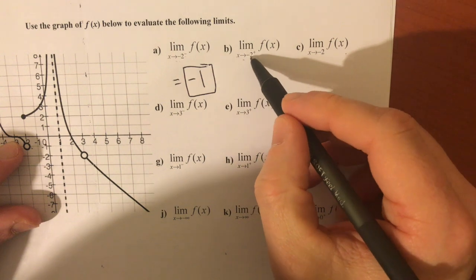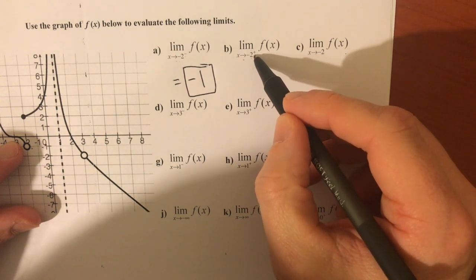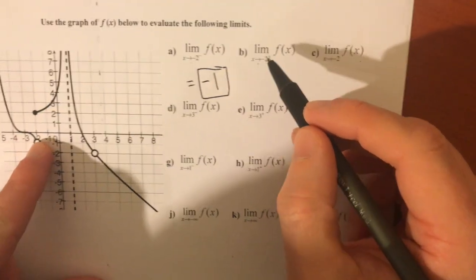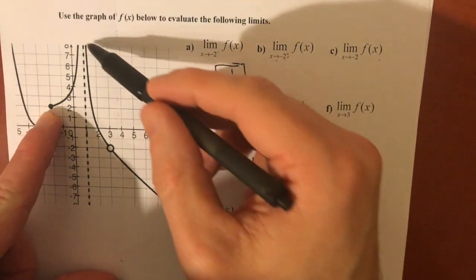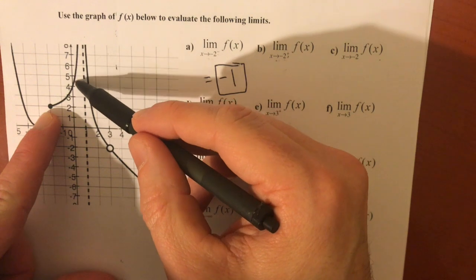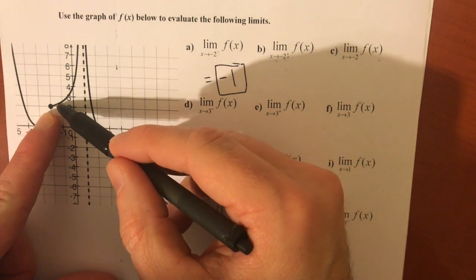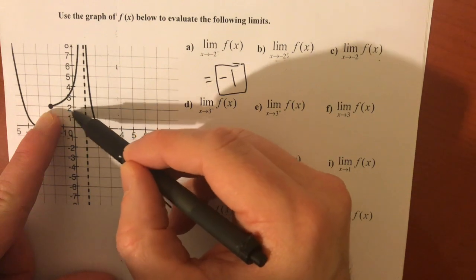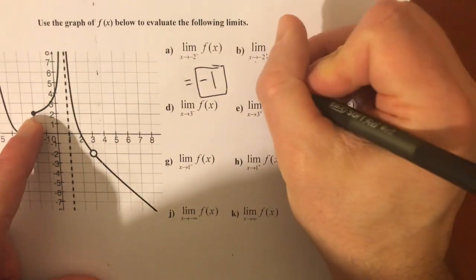As we approach -2 from the right, that's what part B is asking for, -2 from the right side. So the same x value of -2, but now on the function coming from the right side means we're talking about this. We're approaching that point, and that has a y value of +2.